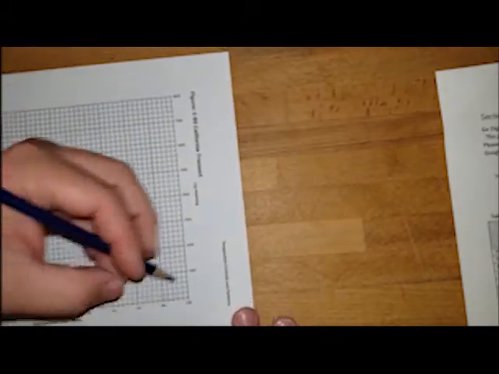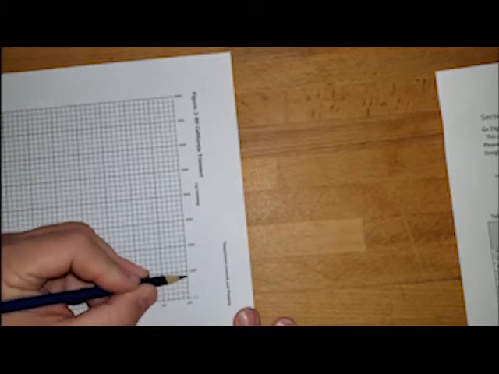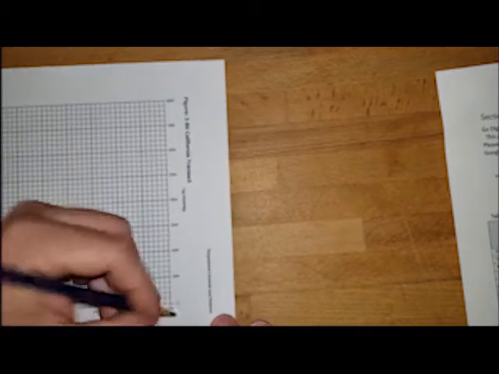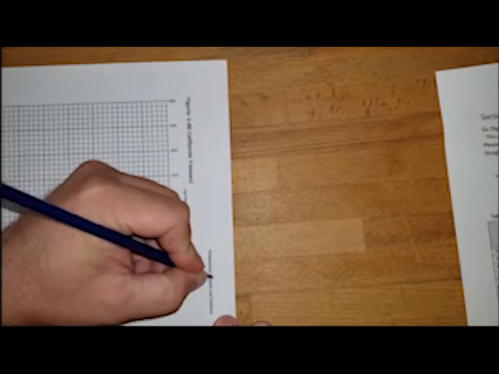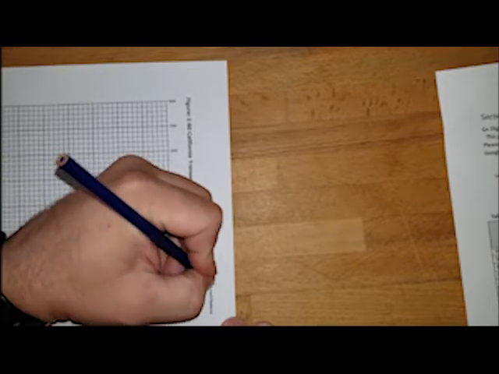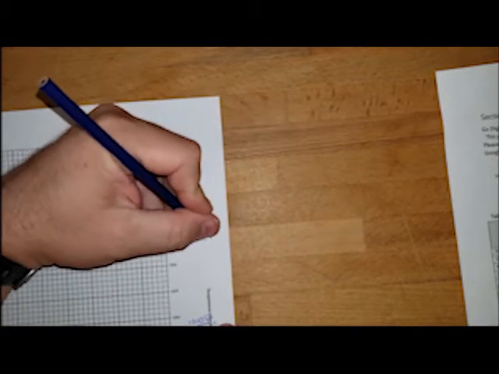Let's check out over here as well for elevation. Again, we're going to be starting at 0. We go 1, 2, 3, 4, 5, and that puts us at 1,000 feet. So 1,000 feet divided by 5 means that each one of these lines is worth 200 feet.